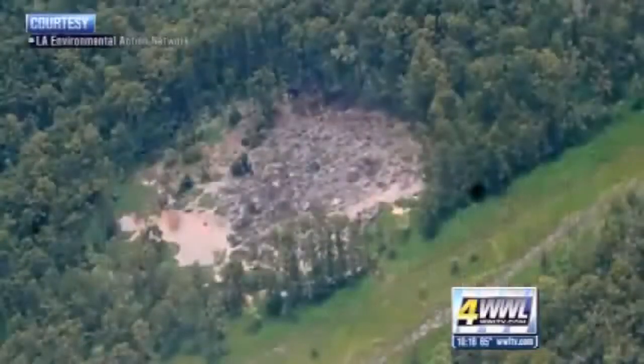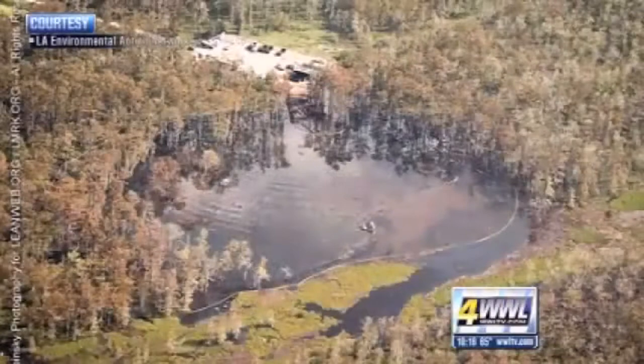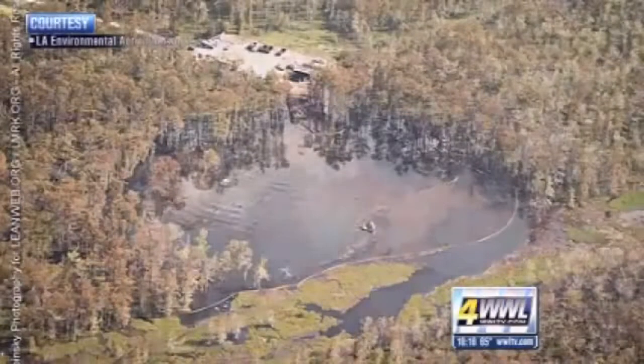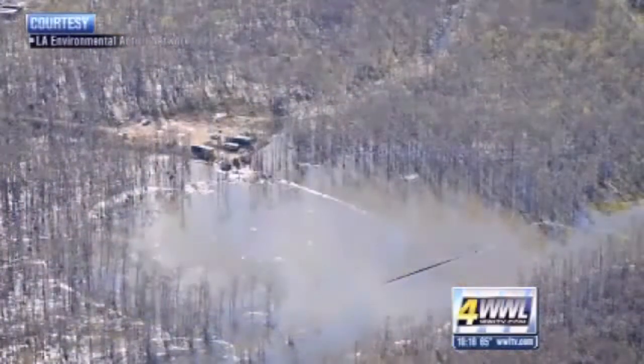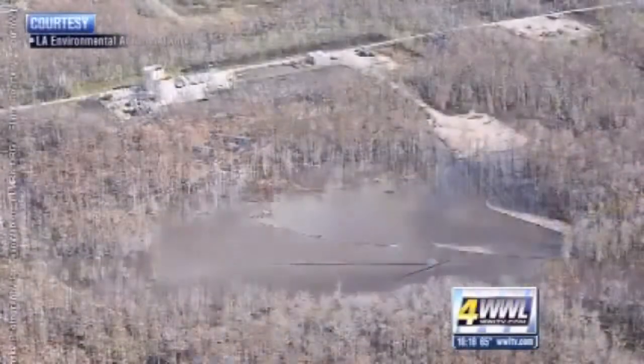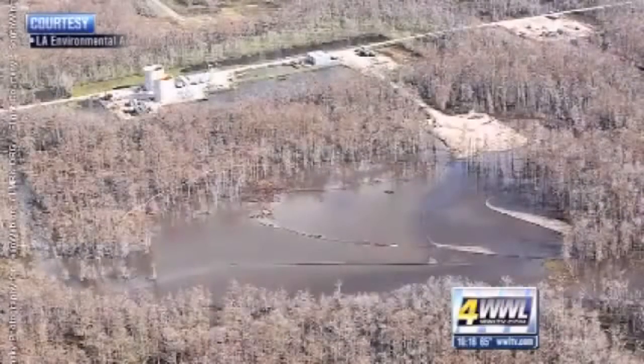As these Environmental Action Network photos show, when the sinkhole first appeared, it was just 400 feet in diameter. So far, it's swallowed 9 acres. Scientists say the worst-case scenario is it could swallow 40 acres. Even if it does, many, like Weber, are now just hoping Texas Brine will buy them out so they can move on. Katie Moore, Eyewitness News.